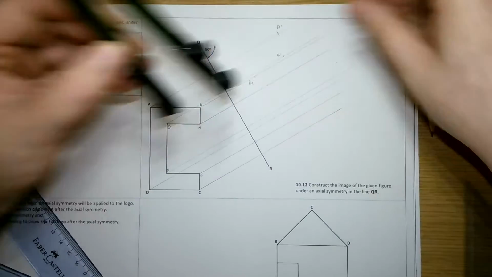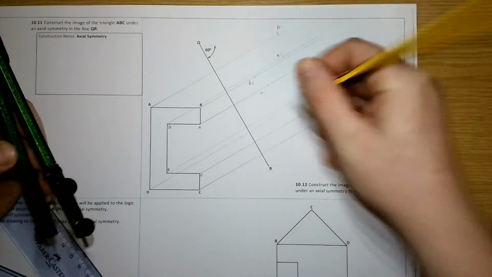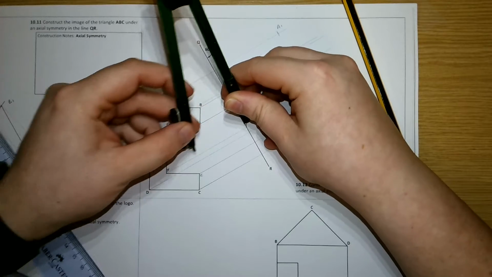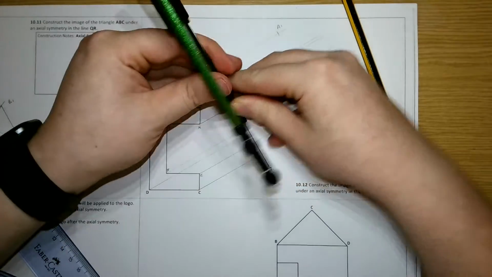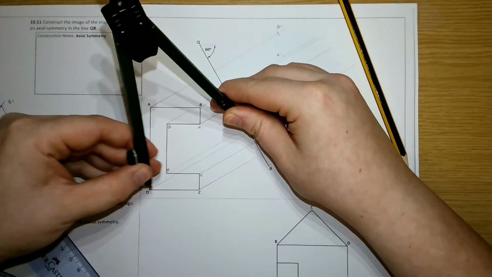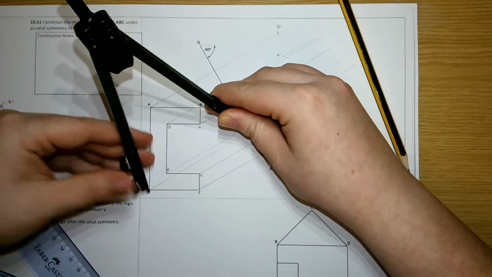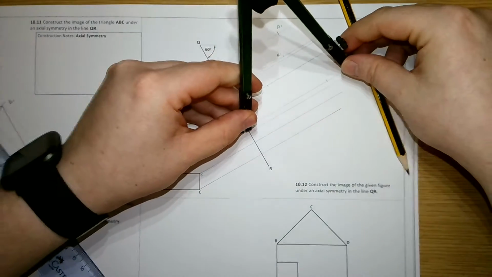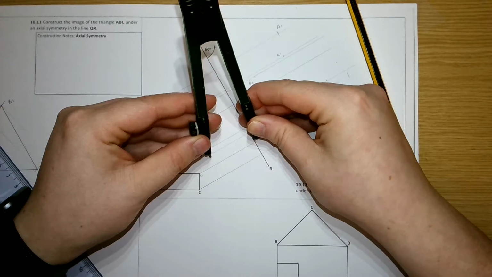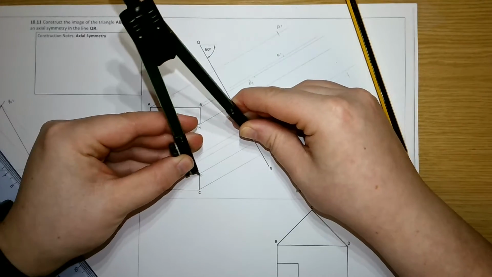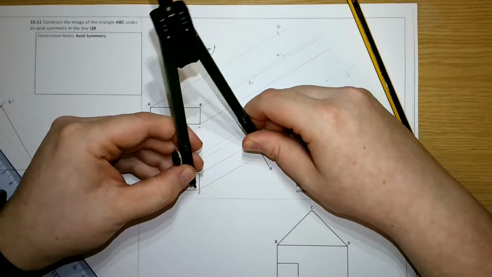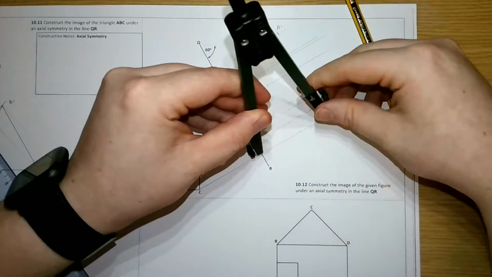H to H1. F to F1. D to D1. E to E1. Last but not least, C to C1.